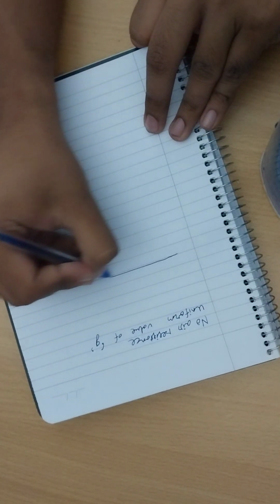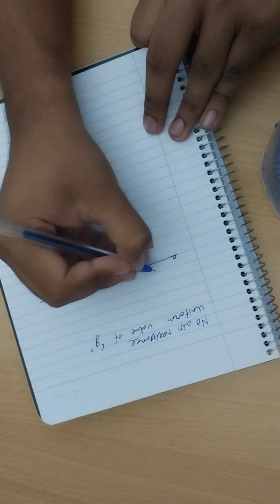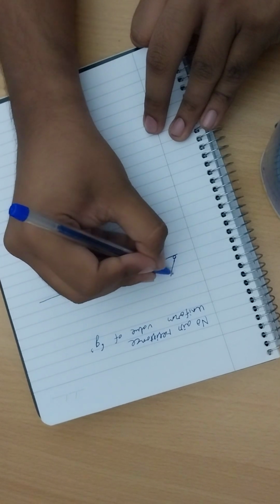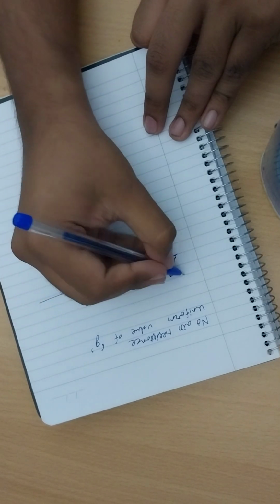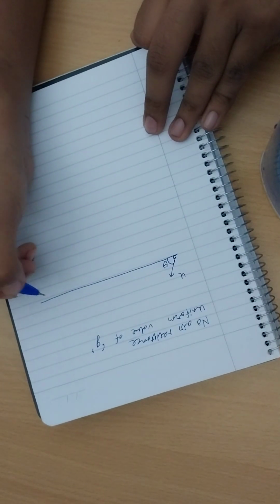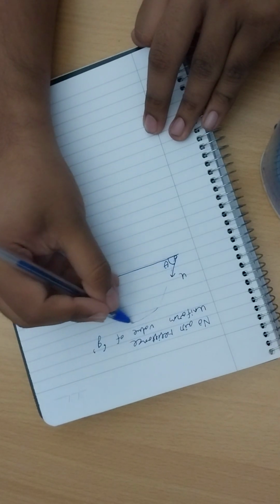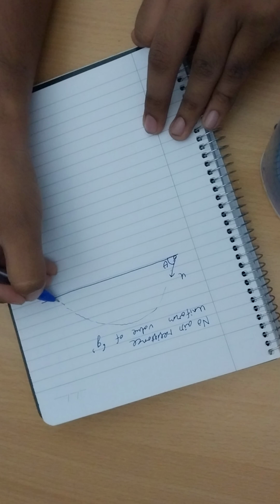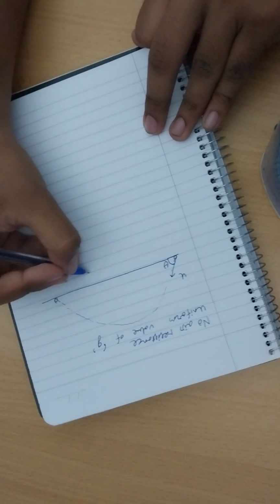So let me assume that this is the ground level, this is a point object, and it is thrown in such a way that its initial velocity is u at an angle of theta from the ground. From common observation, we know that the object will cover a parabolic path and it will land at a distance, say r.